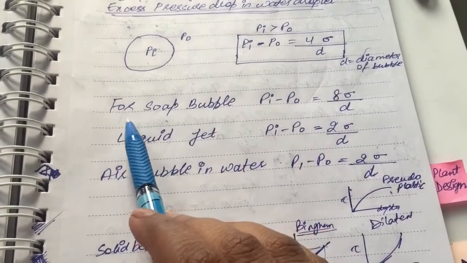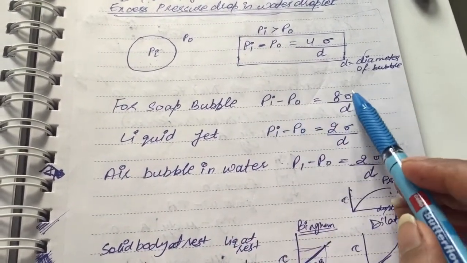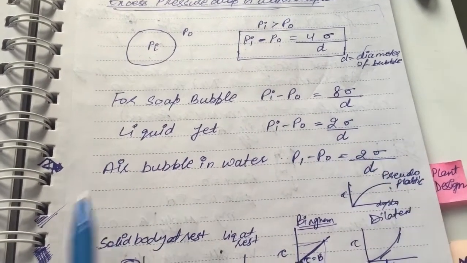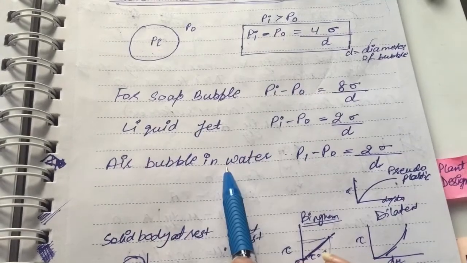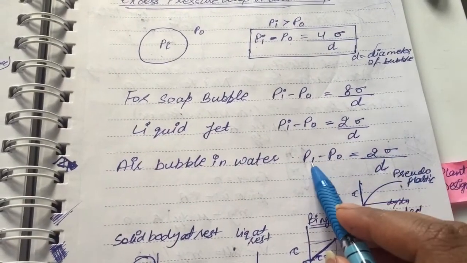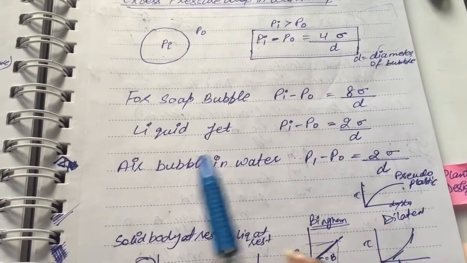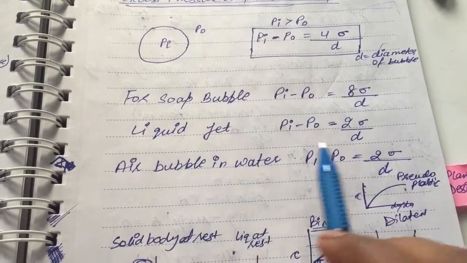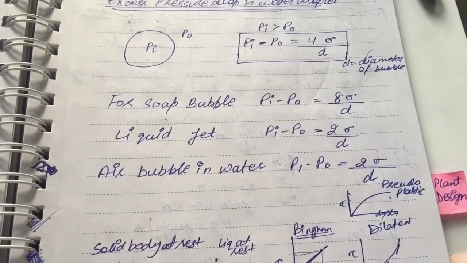For a soap bubble, Pi minus P naught would be 8 sigma by d. For a liquid jet, Pi minus P naught would be 2 sigma by d. For an air bubble in water, P1 is the pressure of our air bubble, and P naught would be the pressure of water. It would be 2 sigma by d.